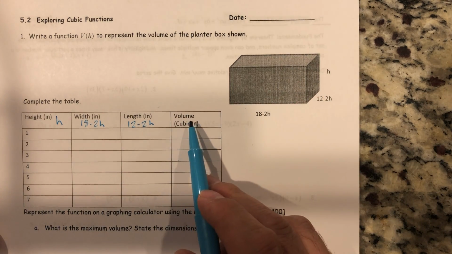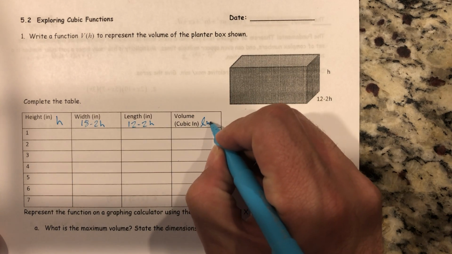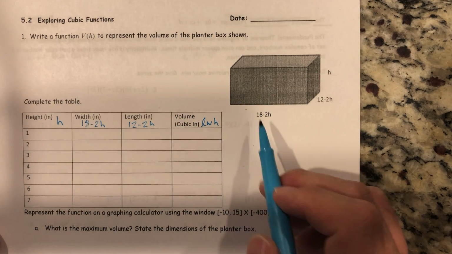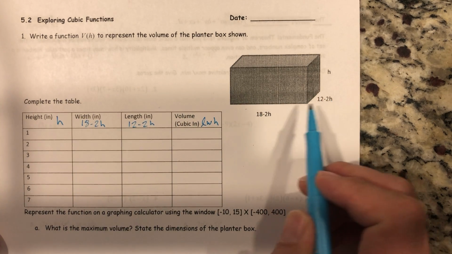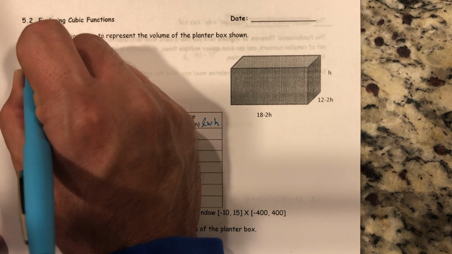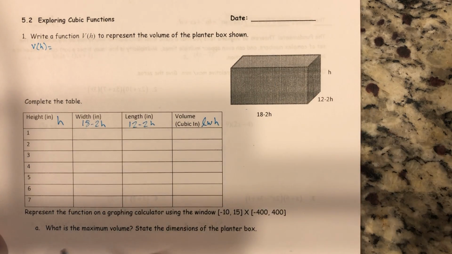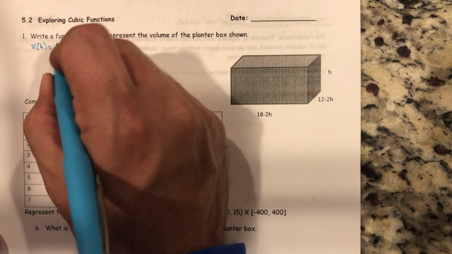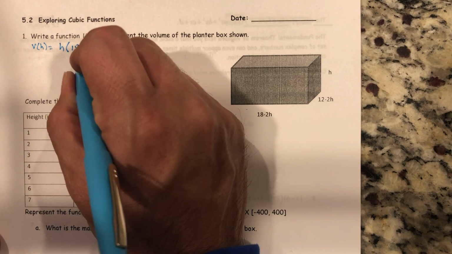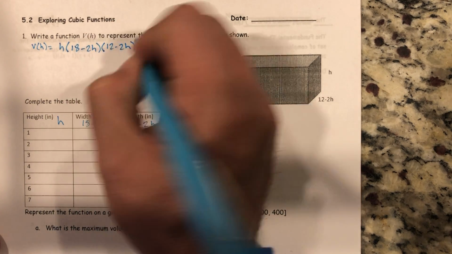And then it's asking us to find the volume, so we have to do the length times width times height of a cube. So we're going to multiply all these three right here, length times width times height, and then we'll work it out. So we're gonna say v of h is gonna be equal to these three multiplied by each other. So we have h times 18 minus 2h times 12 minus 2h.